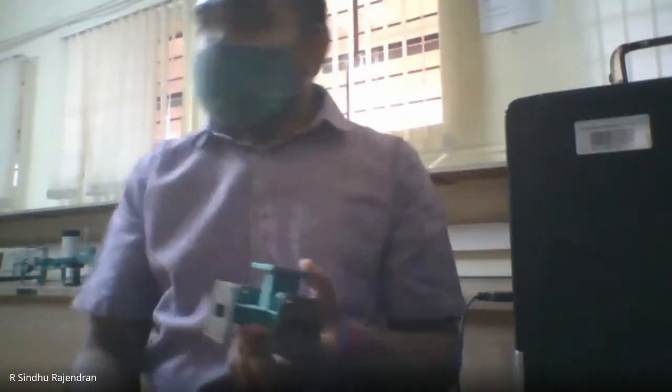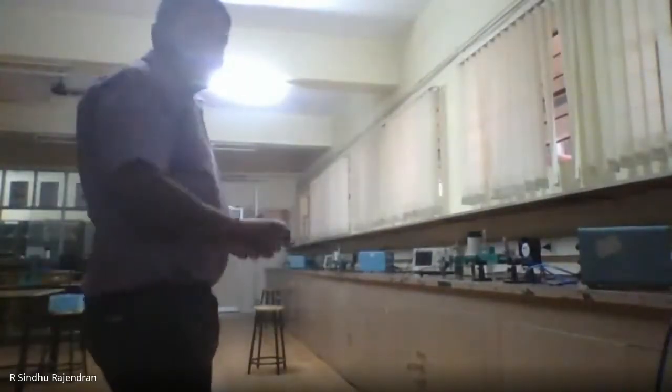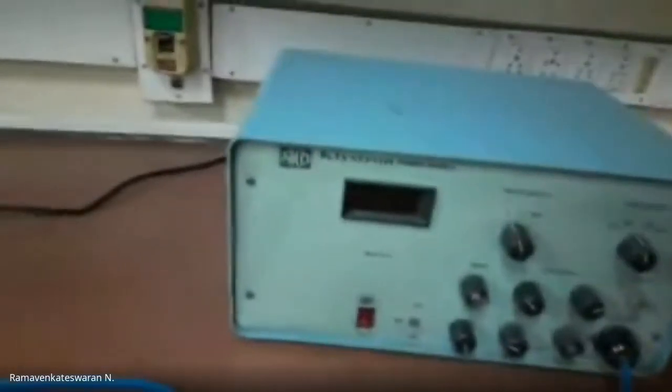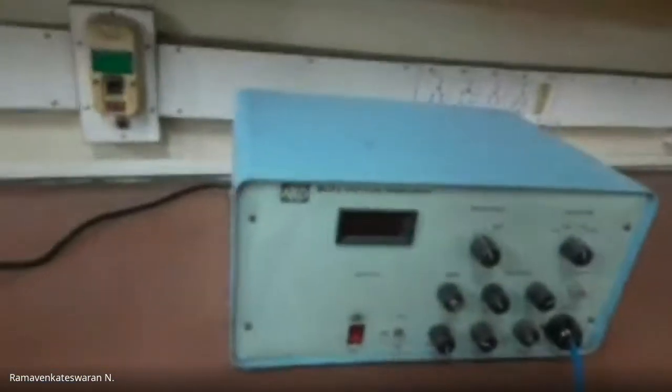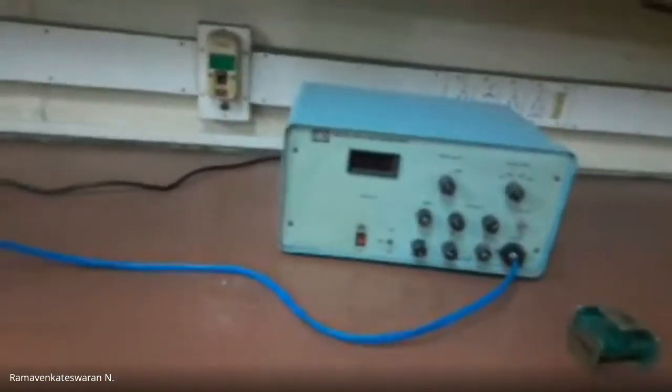Normally we have a test bench. When you come to the lab, you can see these devices. This is my RF power supply, and I have AM modulation, whichever kind of modulation I'm going to use. When it comes to the hardware experiment we will see that. But even when doing a simulation, we are supposed to know how this microwave test bench works and how to do the experiment with the different devices.